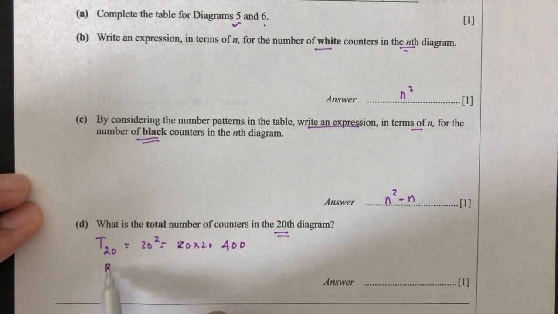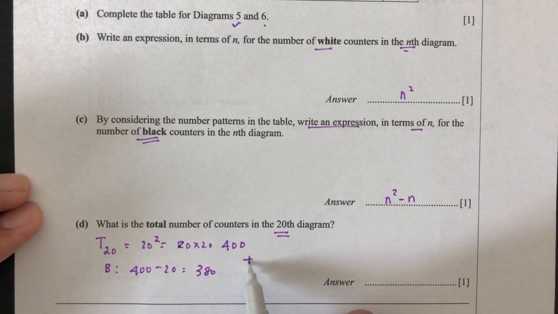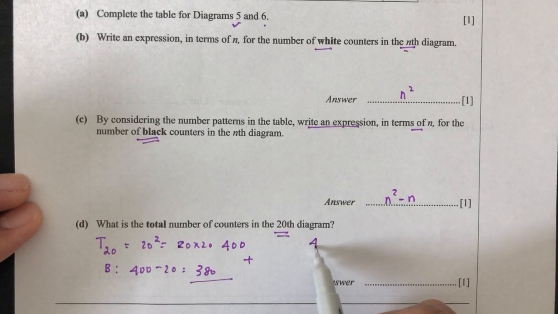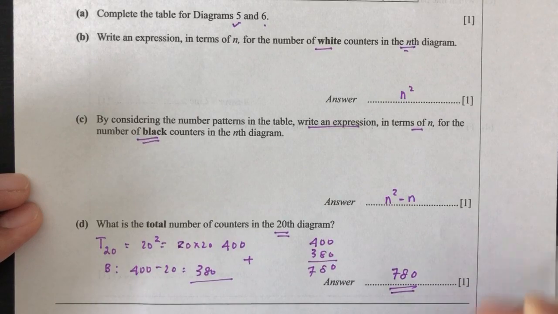How about black? Black will be 400 minus 20. That will be 380. So total is 400 plus 380. 780 will be your answer. That is question 19.